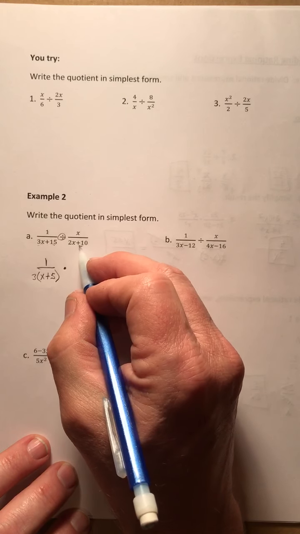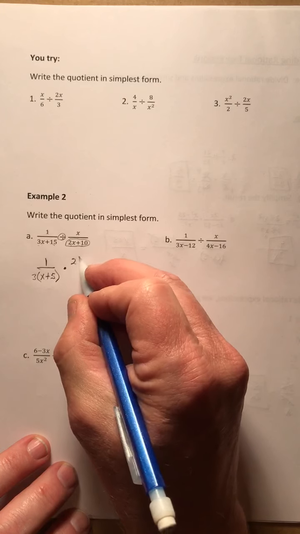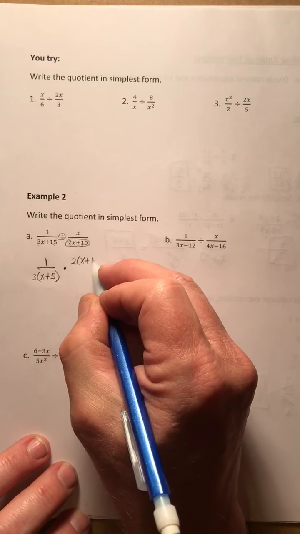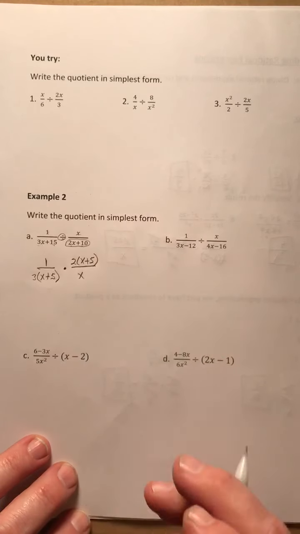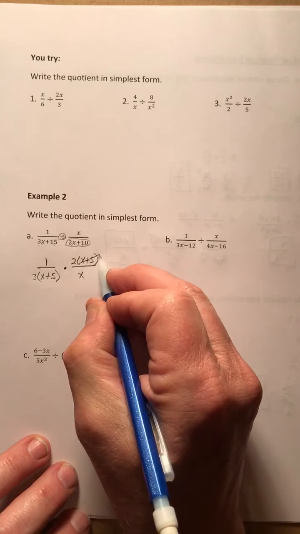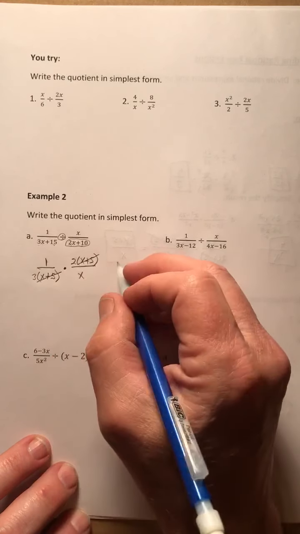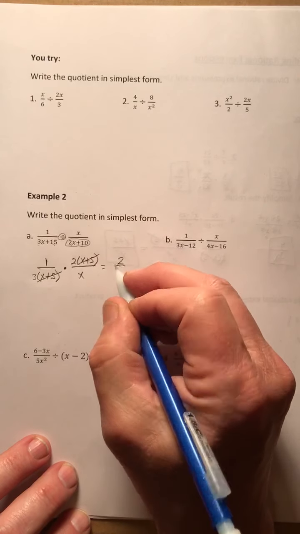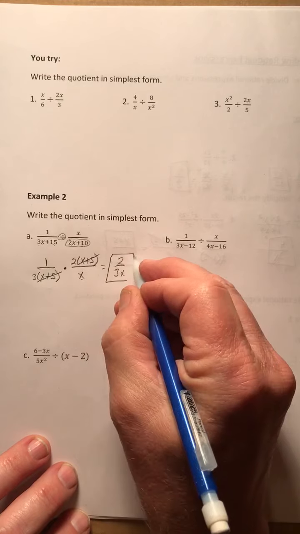And now flip that. So now this is going to go on the top, but we can factor a 2 out. So factor the 2 out. All right? And the x now goes on the bottom. All right? So now what can we cancel out? We can cancel out an x plus 5 with an x plus 5, and I think that's it. So in the top, we got 1 times 2, which is 2. In the bottom, we have 3 times x, which is 3x.